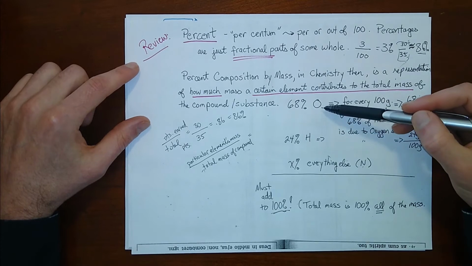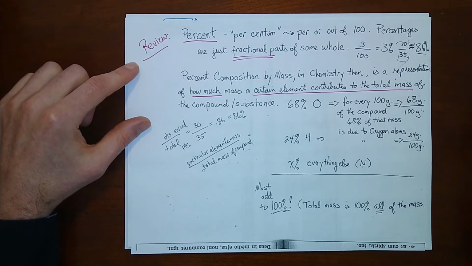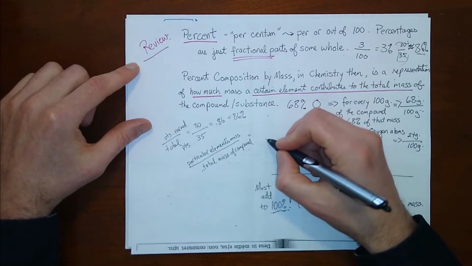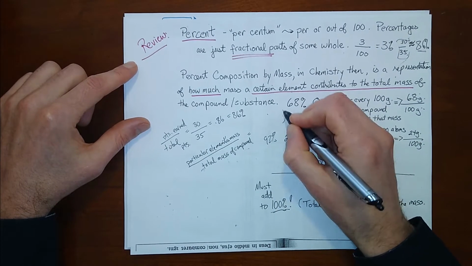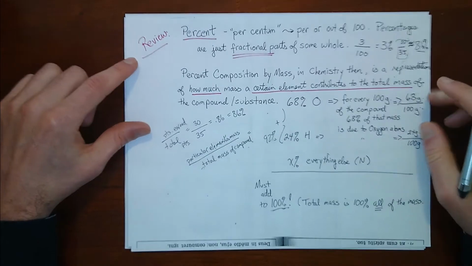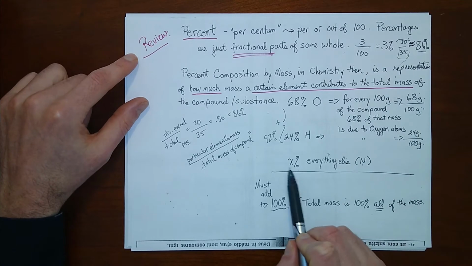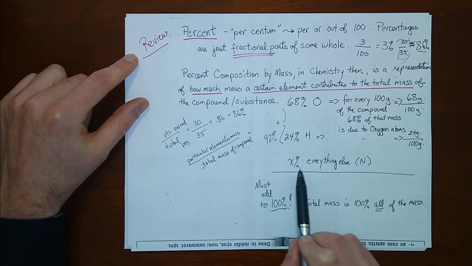So let's say I know two of the elements are oxygen and hydrogen. Well, if I add those together, that only gets me to 92%. So 92% of the mass is coming from those two, which means that some percentage left has to be coming from everything else.